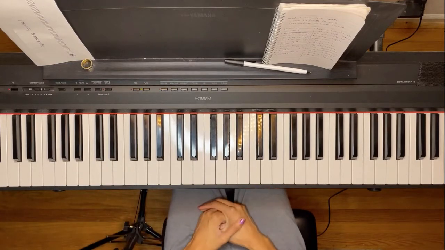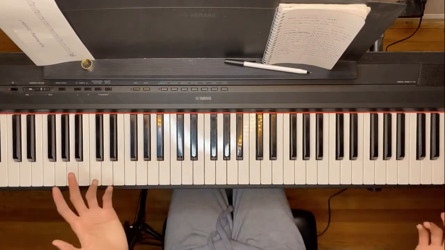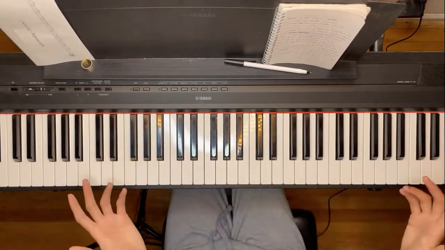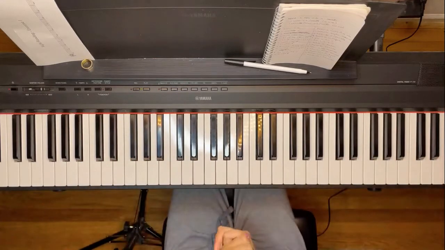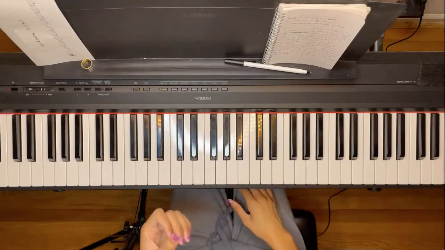And a lot of you are like, what is she even talking about? What is 1-5-6-4? What chord progressions? It's a whole different language. So I wanted to go over really quickly what all of that means.